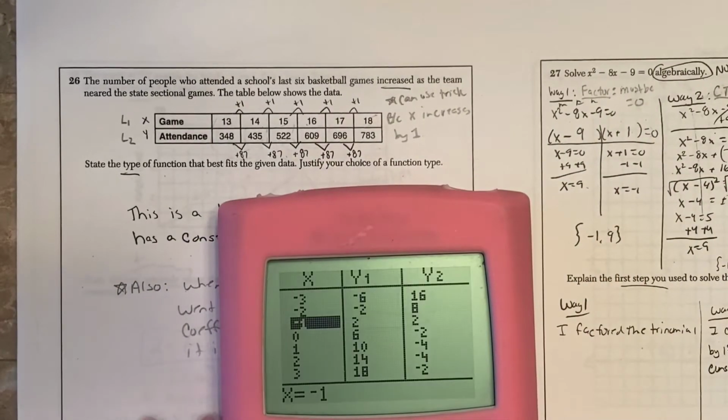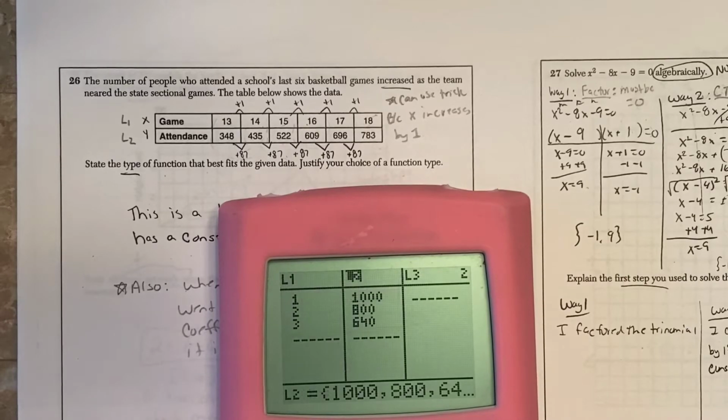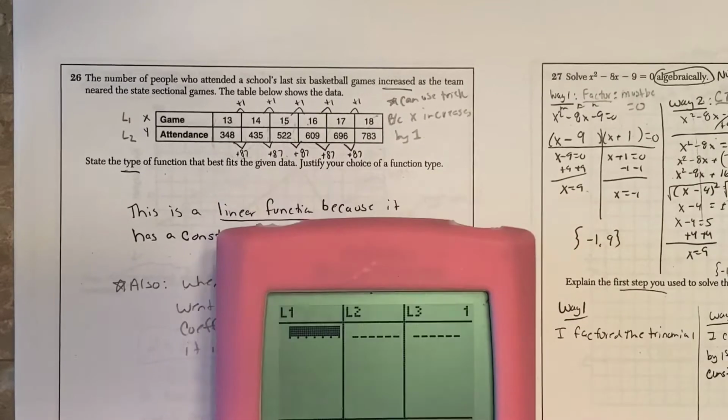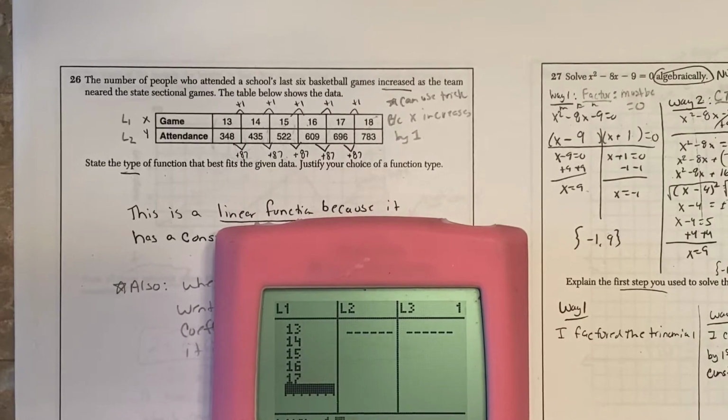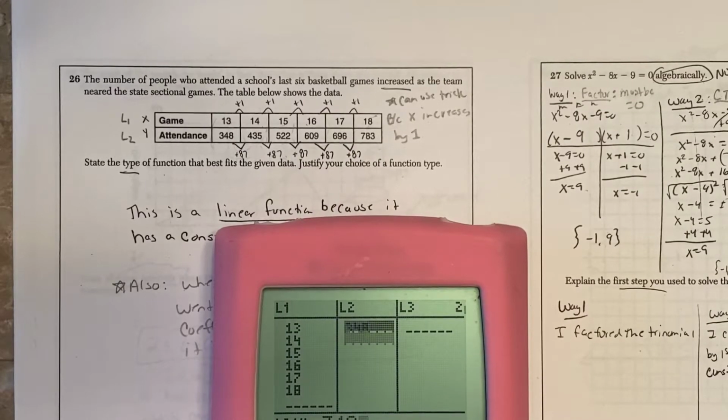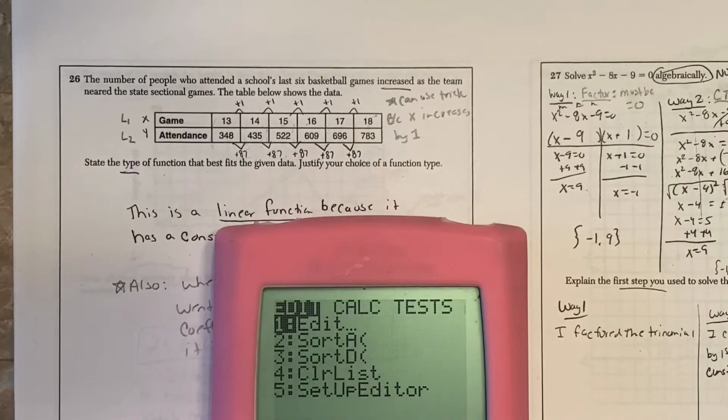Okay, and I'll just quickly do that for you. So stat 1. So either way, the Regents accepted it. It's 13, 14, 15, 16, 17, and 18, 348, 435, 522, 609, 696, 783. So, enter. Stat calc.